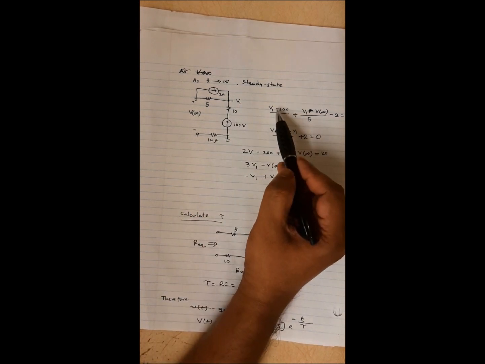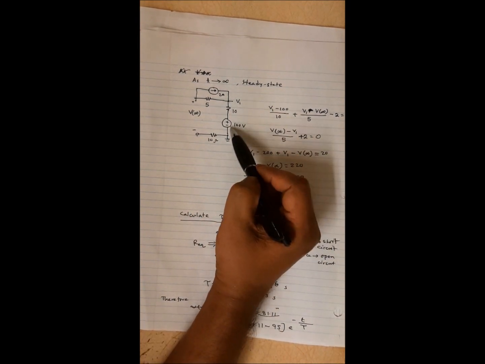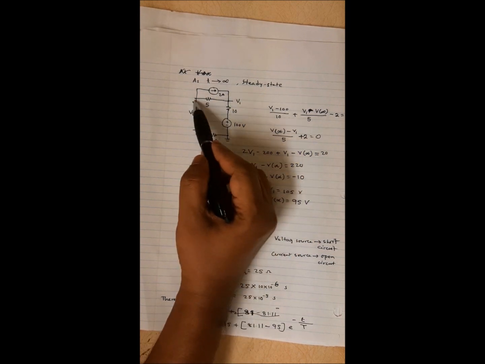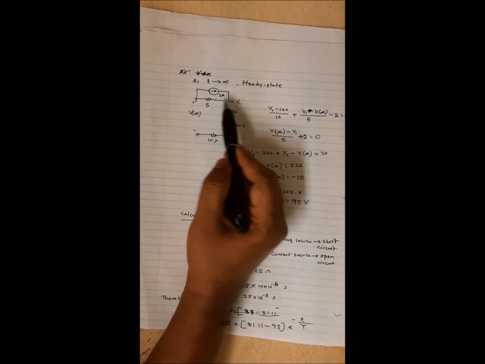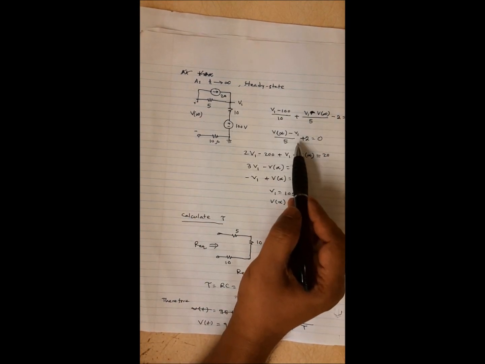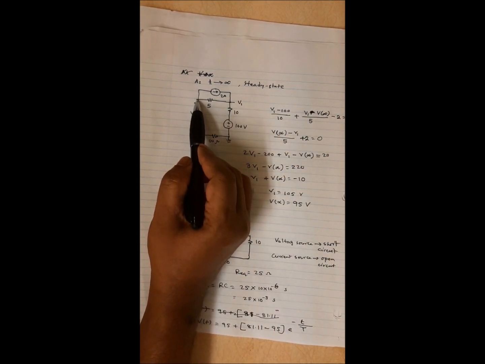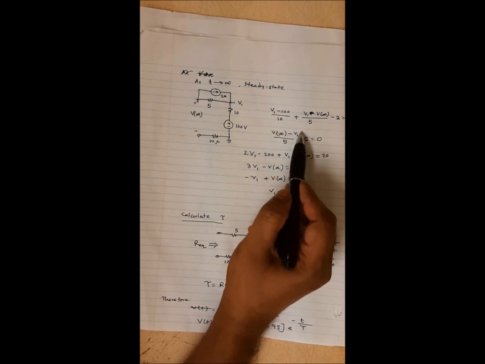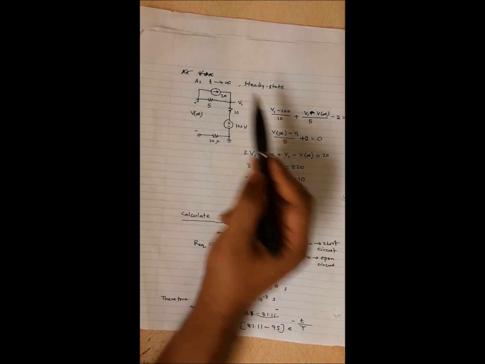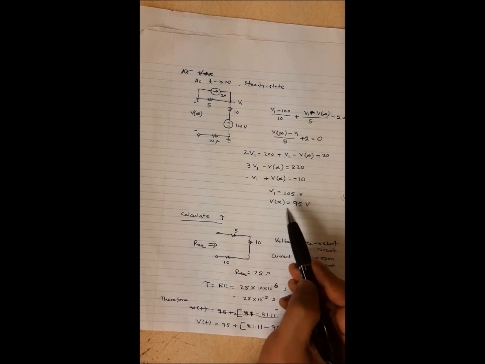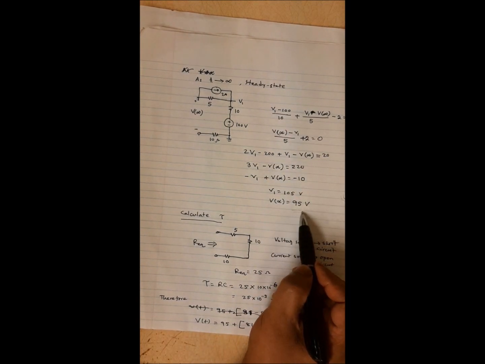If you write the nodal equation, V1 minus 100 over 10, V1 minus V infinity over 5, and the current here is -2. And another node is here. In this node you see V infinity minus V1 over 5, and the current leaving is 2. Now solve this, you will get V infinity equal to 95.